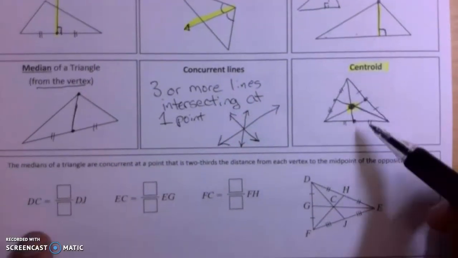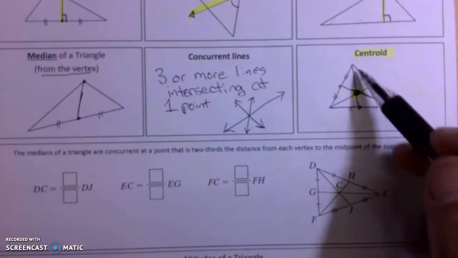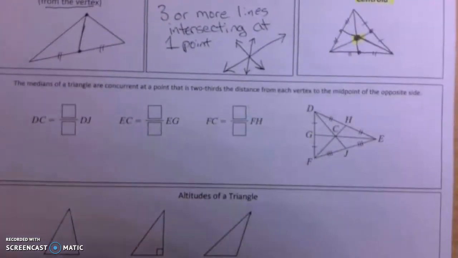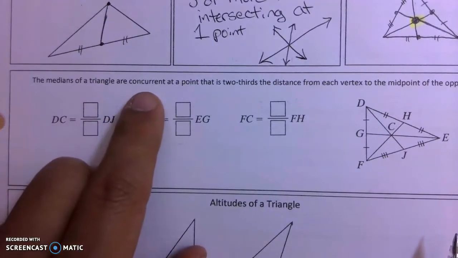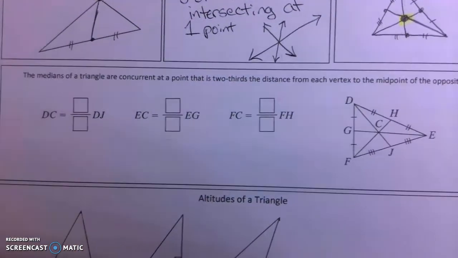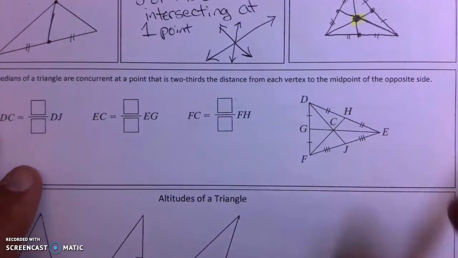All right, there is one little baby formula based on this. This centroid splits each of the three medians a certain way, and that's going to be this next section here. The medians of the triangle are concurrent at a point at 2/3 of the distance from the vertex to the midpoint of the opposite side. So that's really confusing here. I'm just going to fill this out.